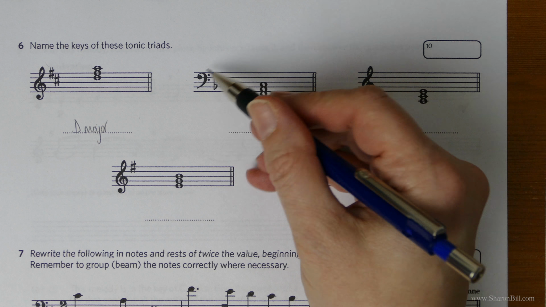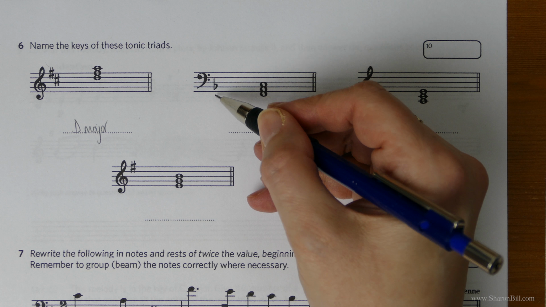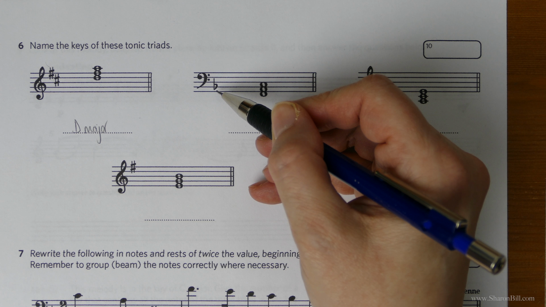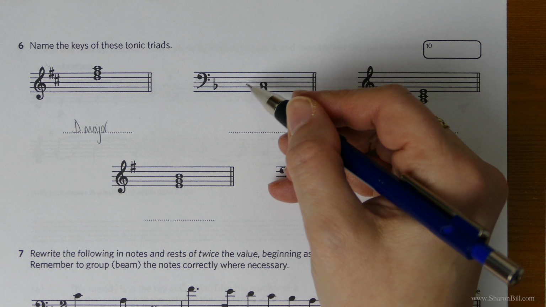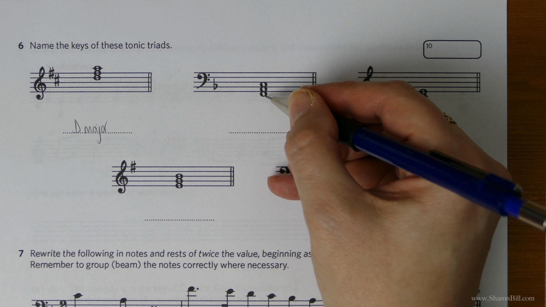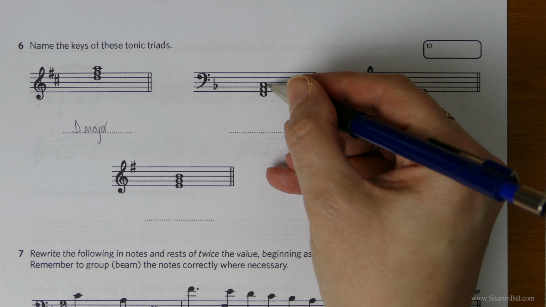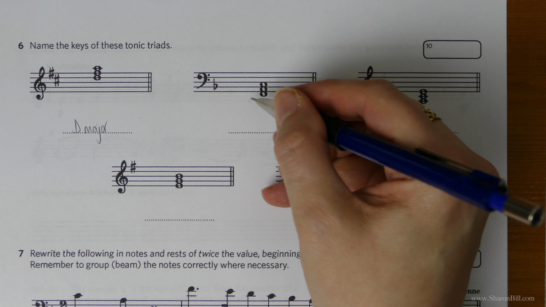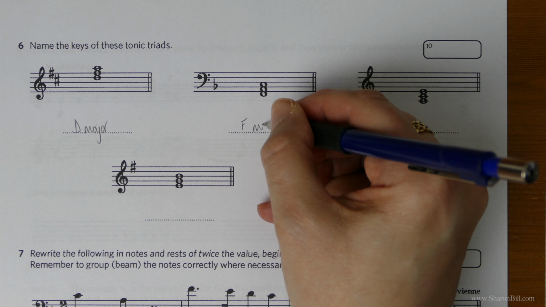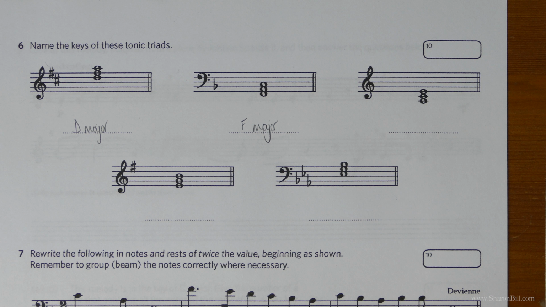So the next one, we're in the bass clef. We've got B flats here. And so that could be F major or it could be D minor. So we need to look at what the tonic triad is. So here's our key note F. We've got F, A, C, and so it must be F major. So those 2 points will give us the answer, F major.